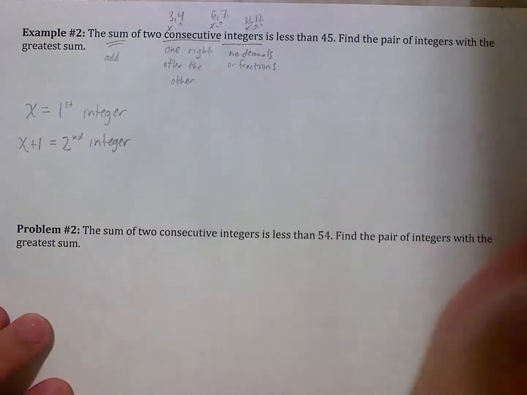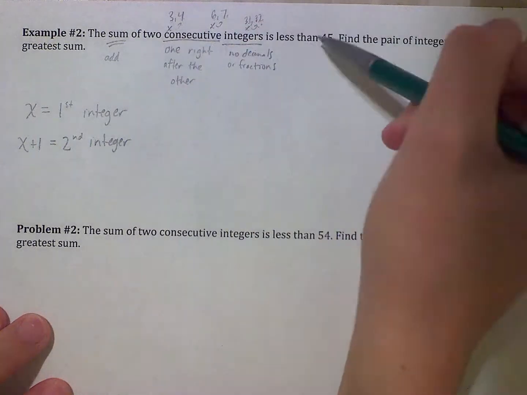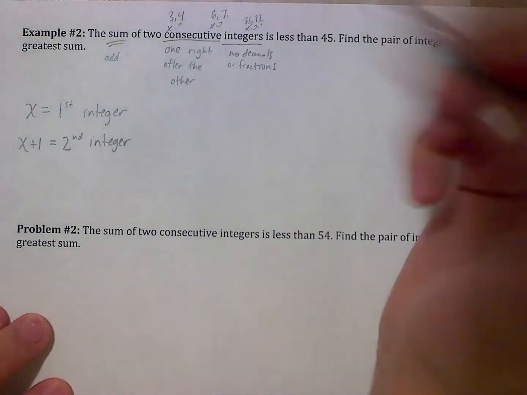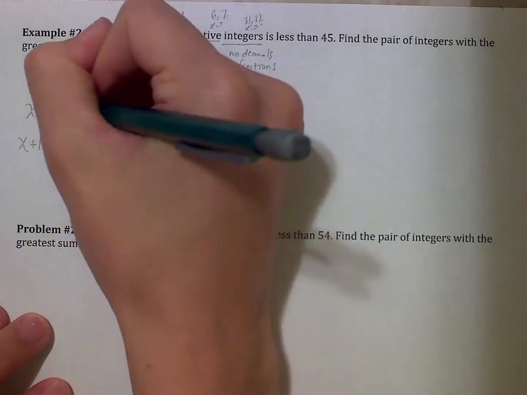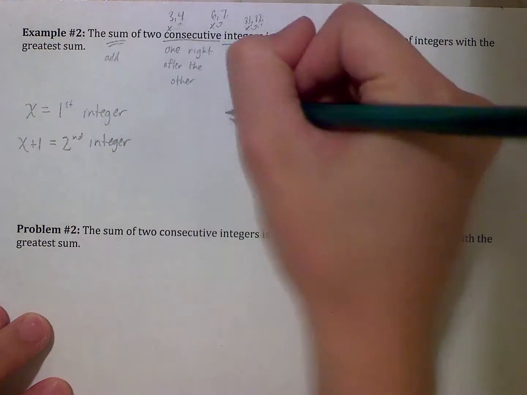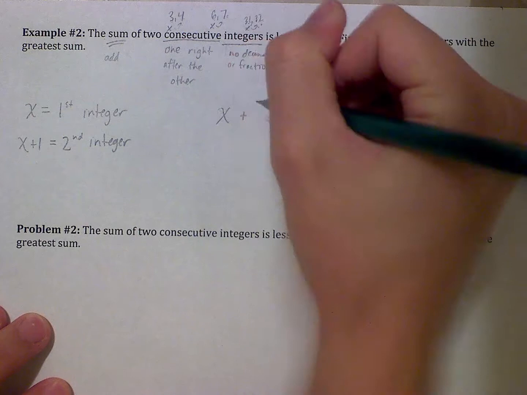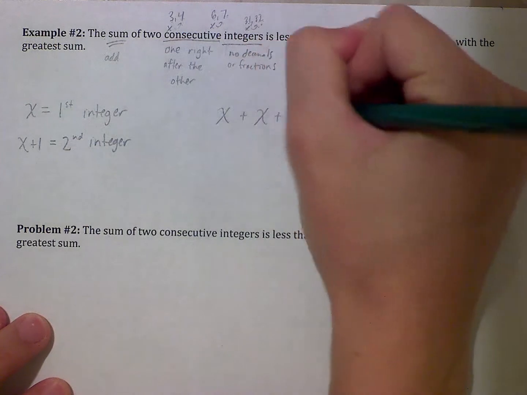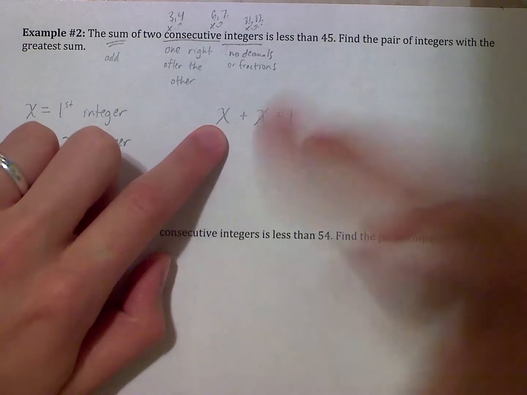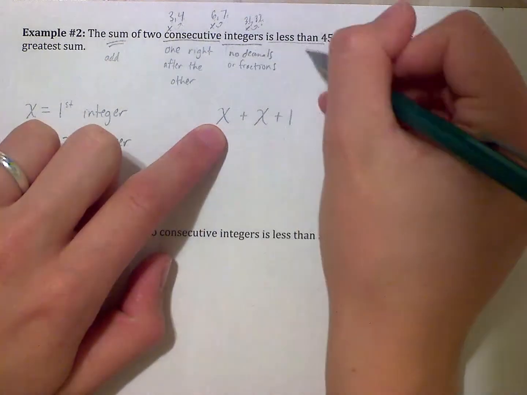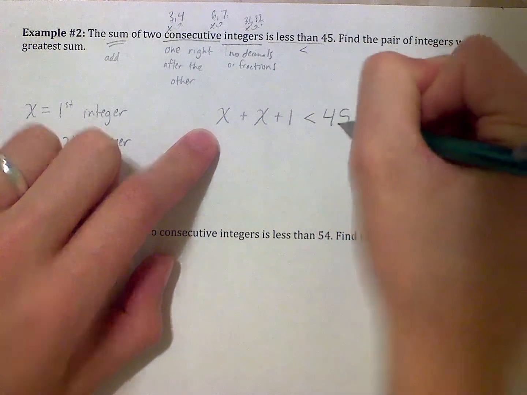And here's what I know. The sum of those two integers is less than 45. So let's write that. The sum of these two integers, so I'm going to add x and x plus 1, because it's a sum. So I'm going to write x plus x plus 1. That's the sum of the two integers, one integer, two integers. Is less than, that's this symbol, is less than 45.